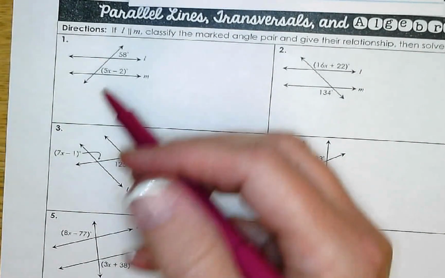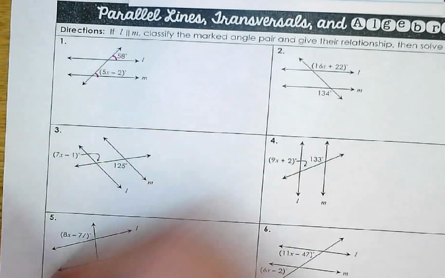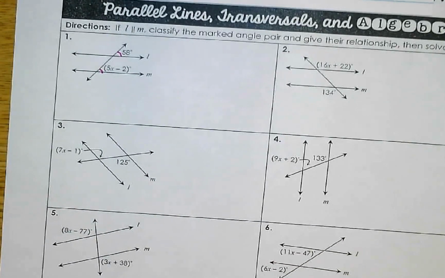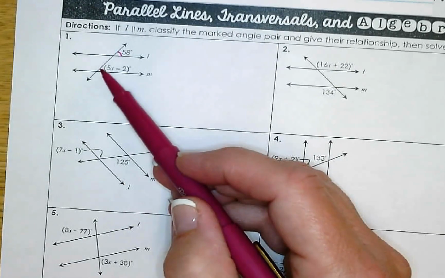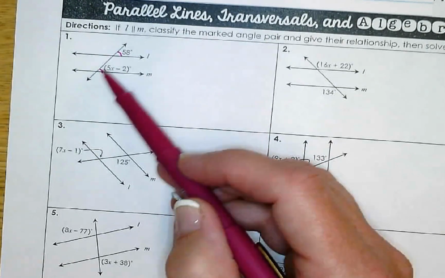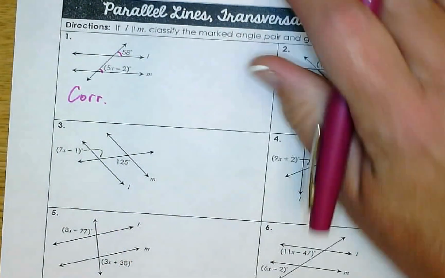So I'm going to look at number one here. So this angle here and this angle, remember I go through that flow chart in my head. Are they interior, are they exterior, or one of each? And we can see here that this is in and this is x, so there's one of each. They're in the same positions, so these angles are corresponding.